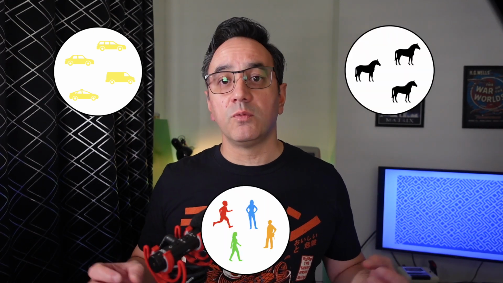Today we're going to learn a new data type, sets. If you remember your math in high school, maybe you are already familiar with sets. If you're not, sets are just a collection of elements that are grouped based on some rule. For example, the set of all yellow cars, the set of black horses, the set of people between the ages of 20 and 30.